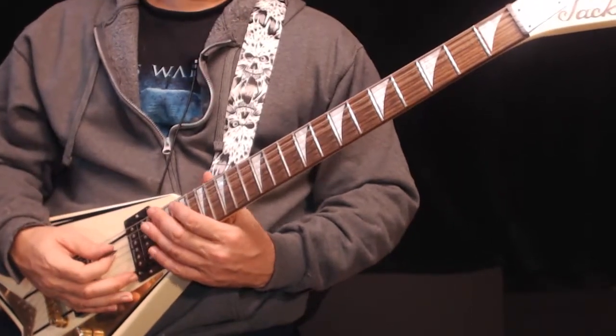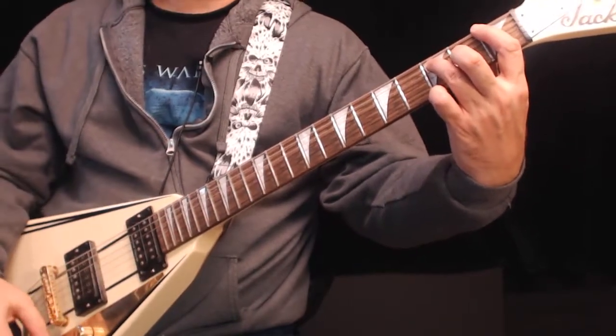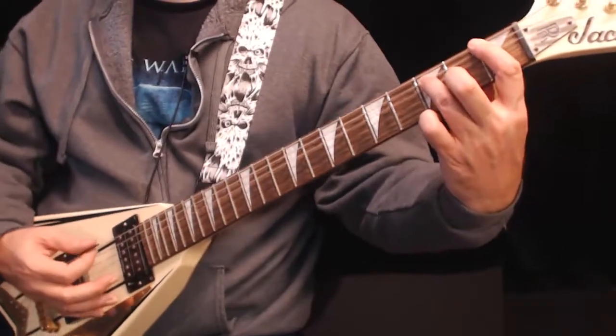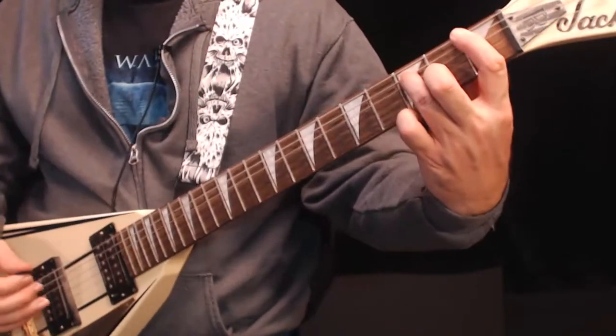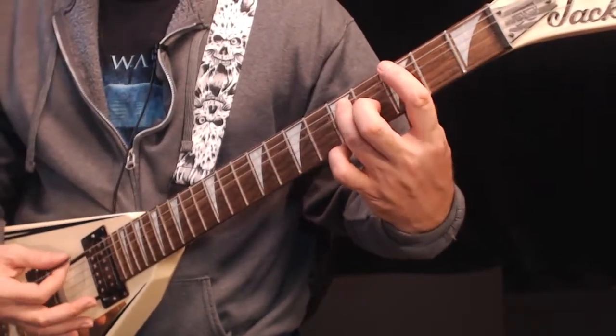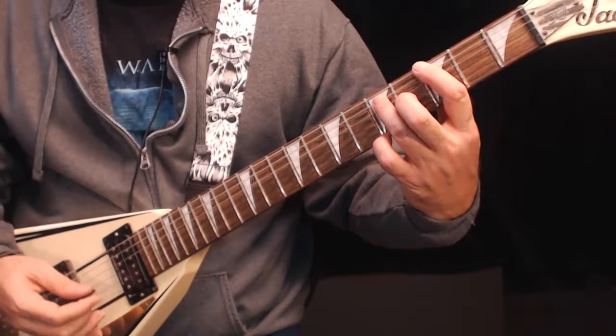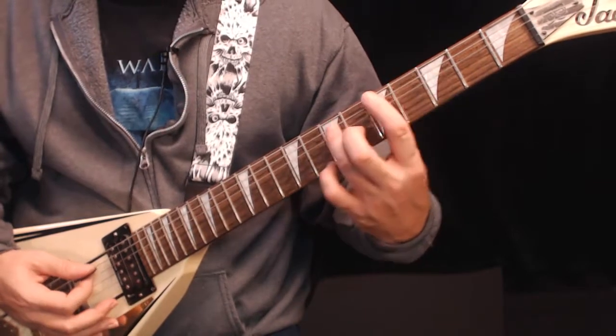So now what we're going to do here is start right here with our F. This is our F right here. Now we're going to go up a whole step to G, because it's not B to C or E to F. We're going to go up a whole step to A.